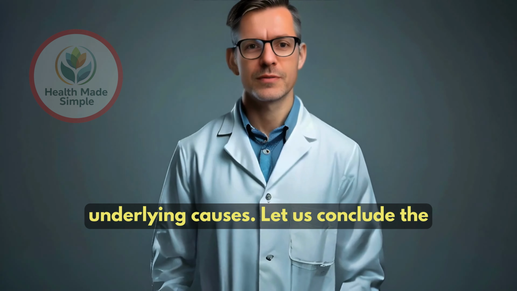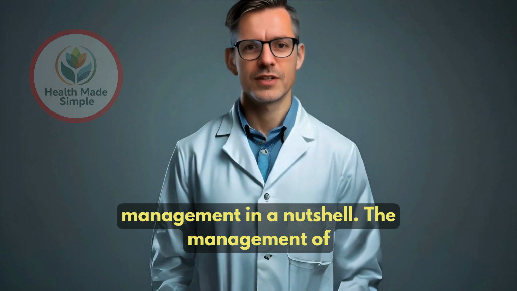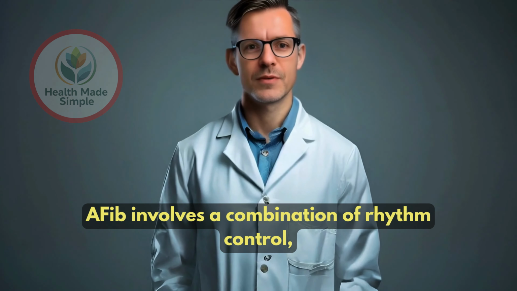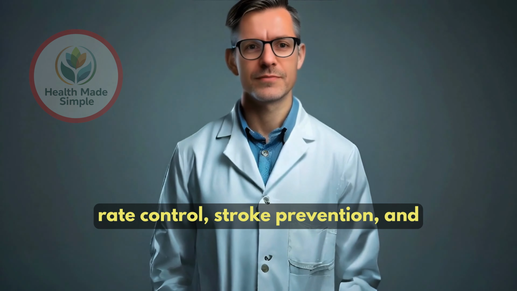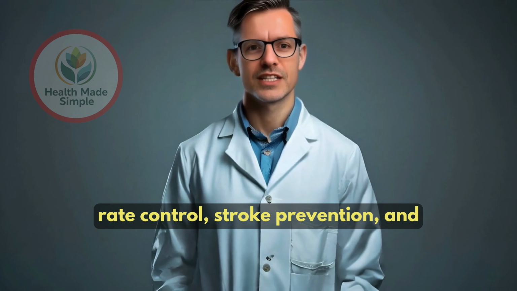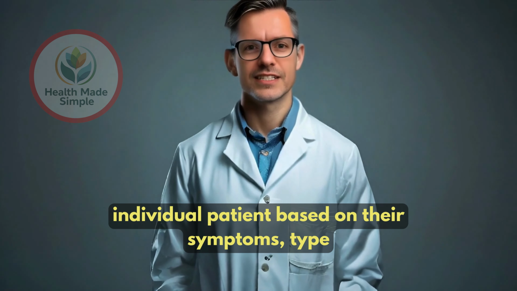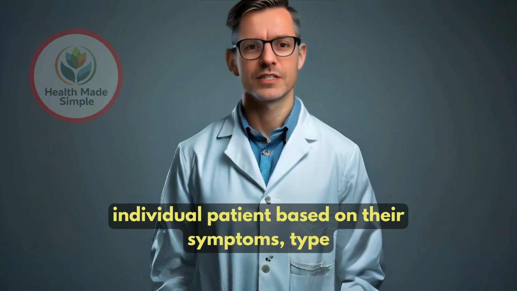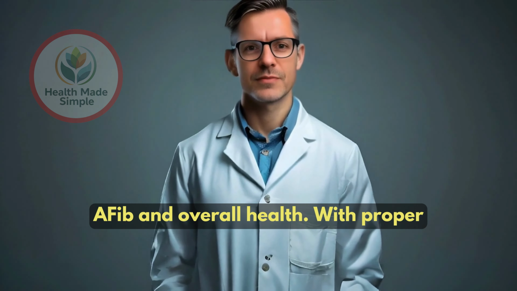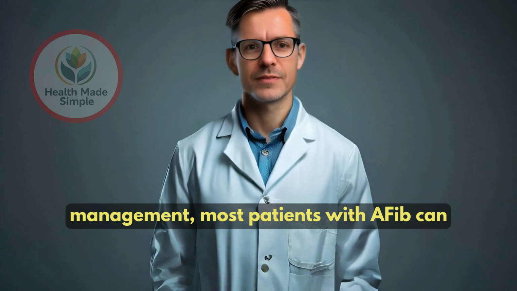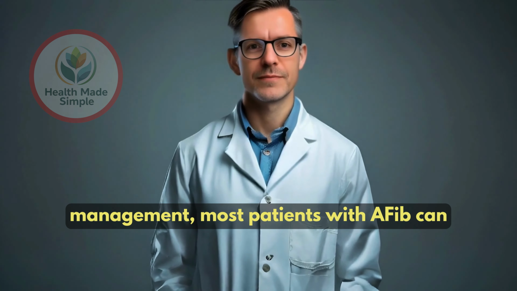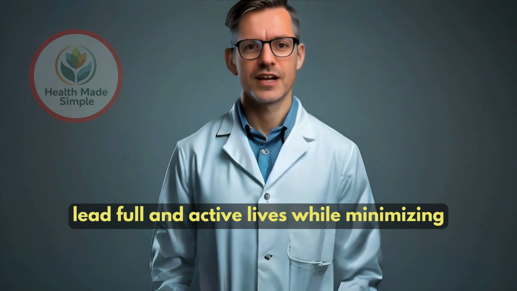Let us conclude the management in a nutshell. The management of AFib involves a combination of rhythm control, rate control, stroke prevention, and lifestyle modifications. Treatment is tailored to the individual patient based on their symptoms, type of AFib, and overall health. With proper management, most patients with AFib can lead full and active lives while minimizing the risk of complications.